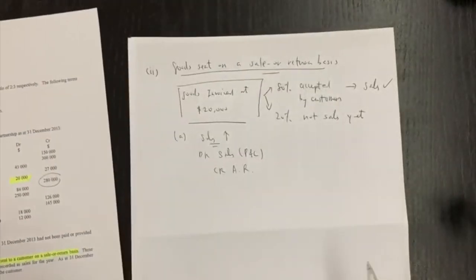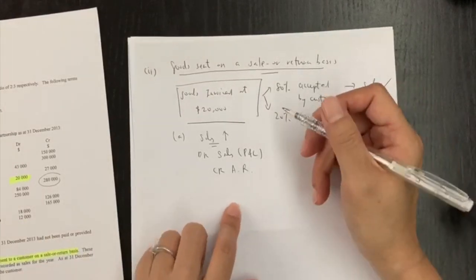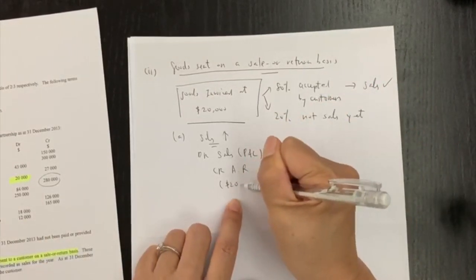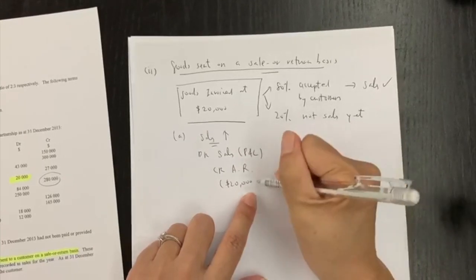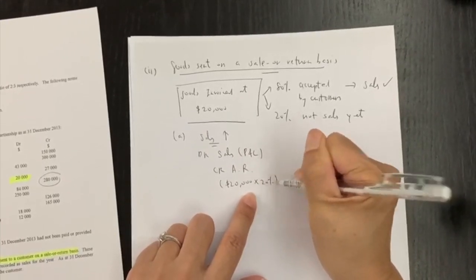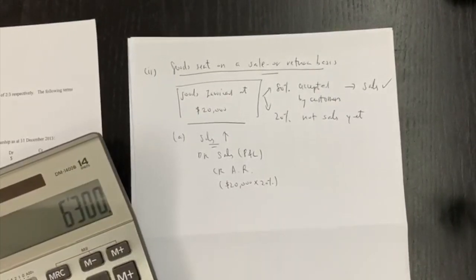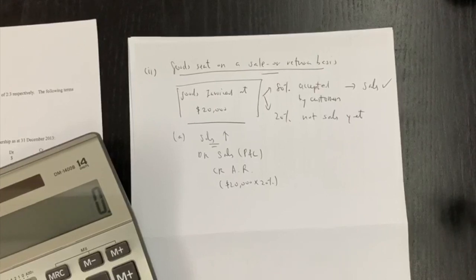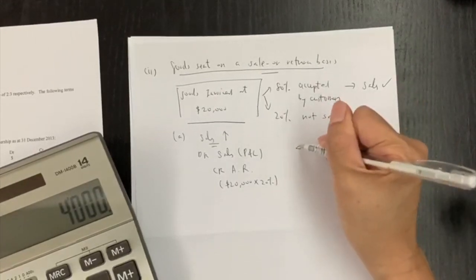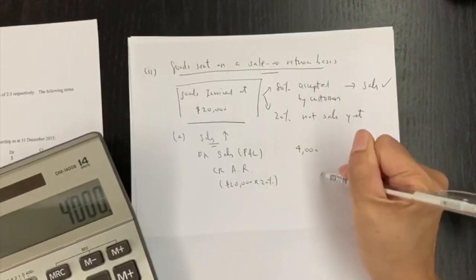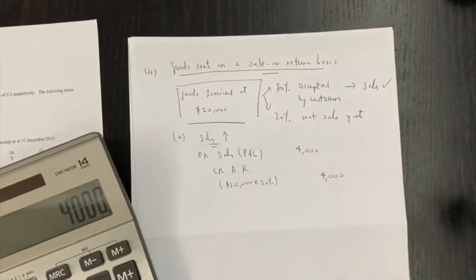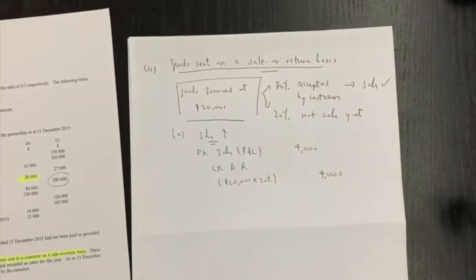The total sales is 20,000. However, the 20% should not be sales, so the sales account is too large. Let me use the calculator: 20,000 times 0.2 is 4,000. So this is the first adjustment.